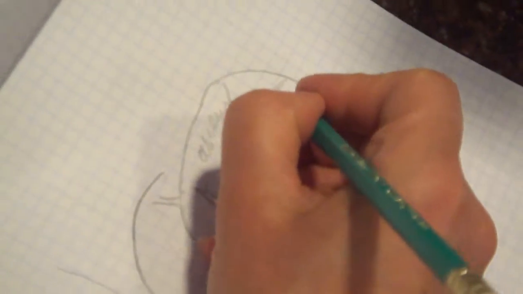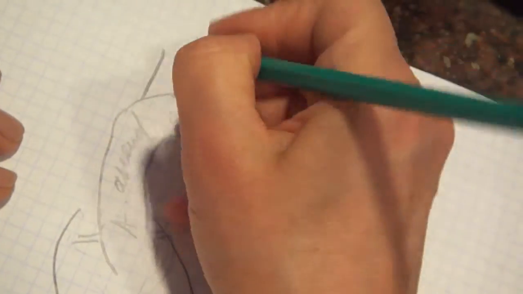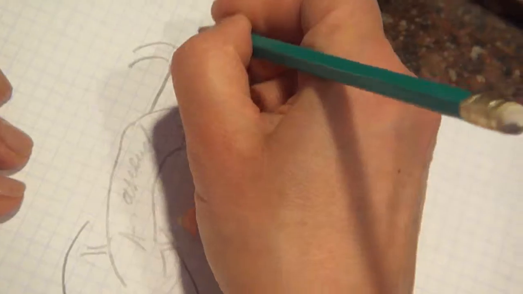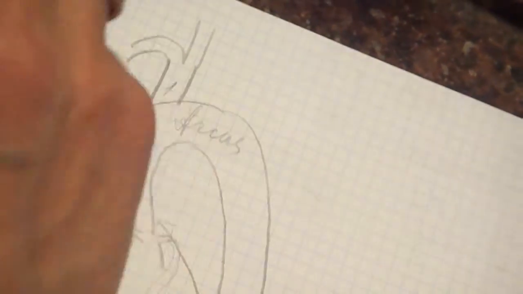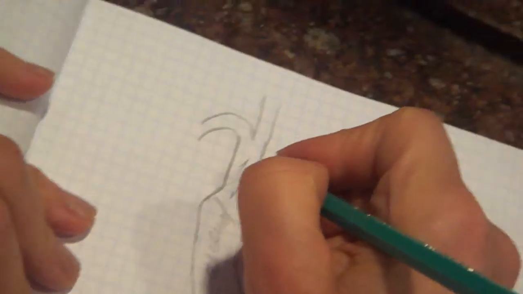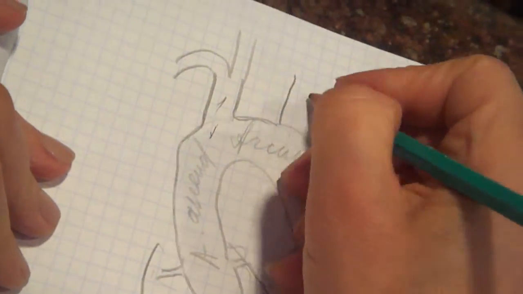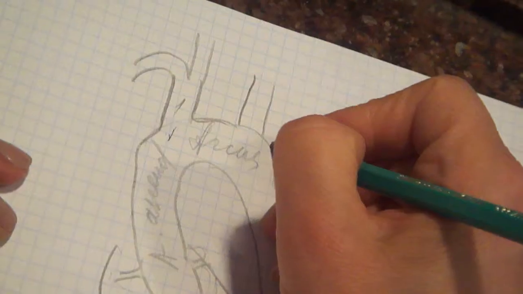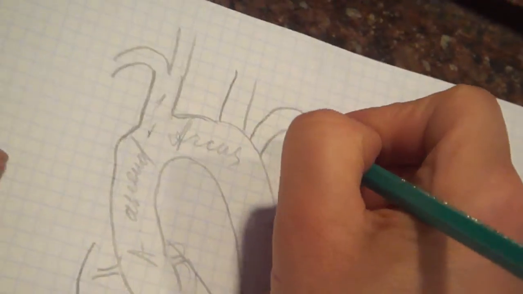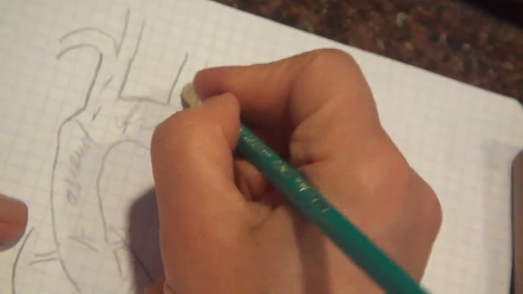This is arcus. Arcus. You will write what three branches it gives. It gives what? This, which is divided into this and this. Truncus brachiocephalicus. Yes, it gives this. Then left common carotid and left subclavian. And then the carotid artery divides into the two, external, internal, sinus form.